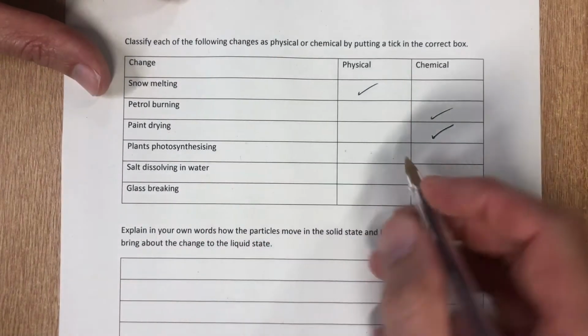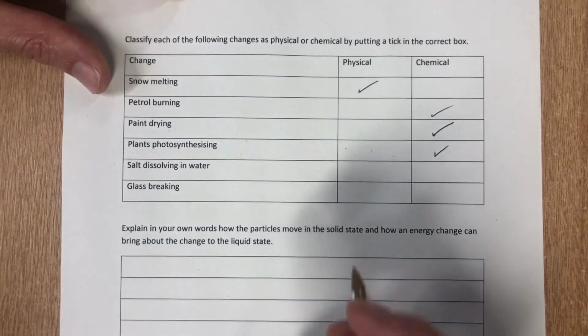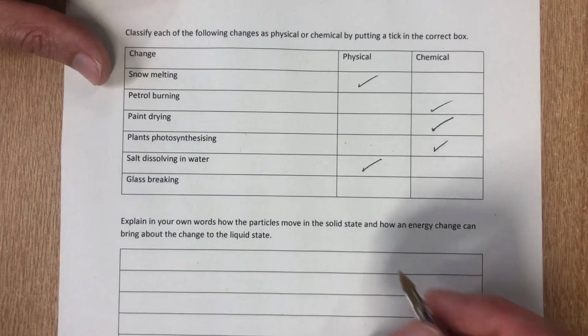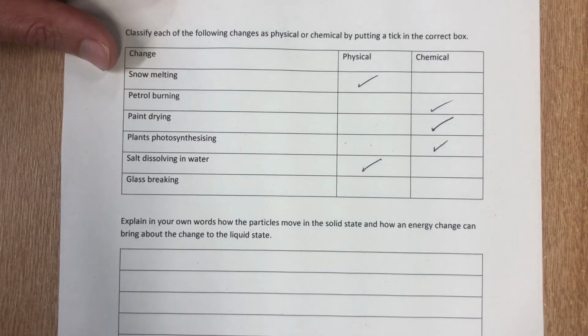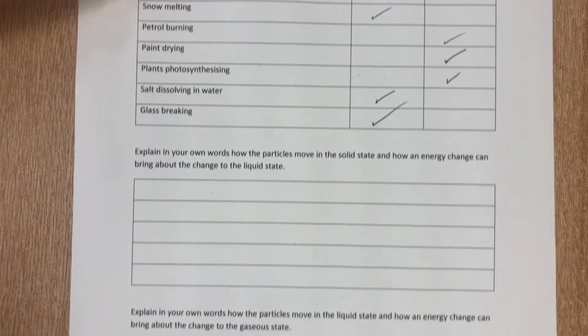Okay, plants photosynthesizing: they take carbon dioxide and water and turn them into glucose. That's a chemical reaction. Salt dissolving in water: dissolving is physical, because you can evaporate the water again. Glass breaking: what some people may say is that's chemical, because once you've broken the window, you can't get it back again. Well, you can, you just have to melt the glass in a factory and turn it into a new pane of glass. So that very much is a physical change.